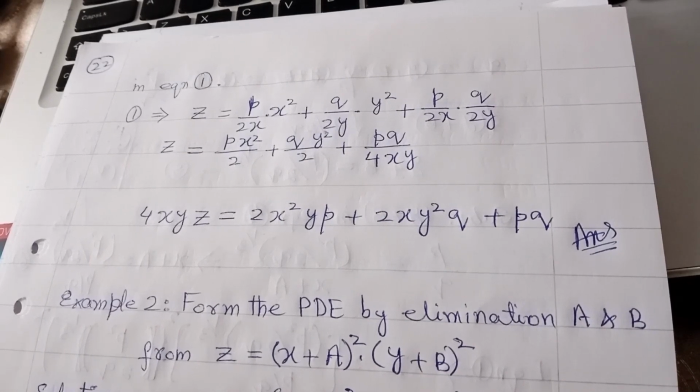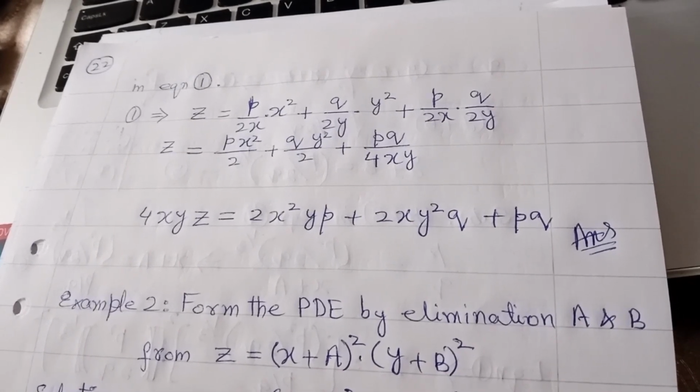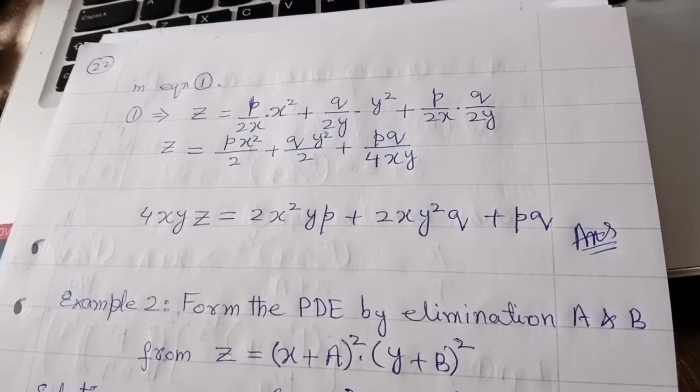And keep in mind why we are calling this equation a partial differential equation: because here we have small p and q, where small p represents the partial derivative of function z with respect to x, and q represents the partial derivative of function z with respect to y.